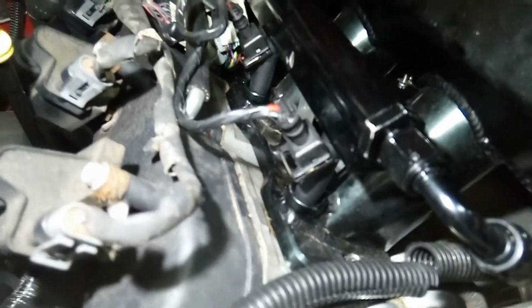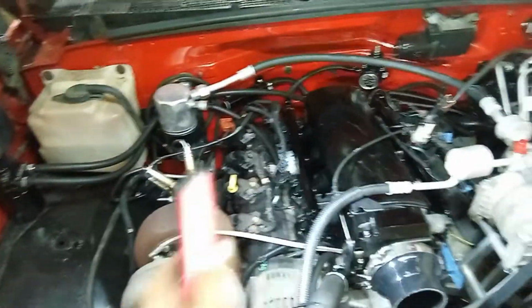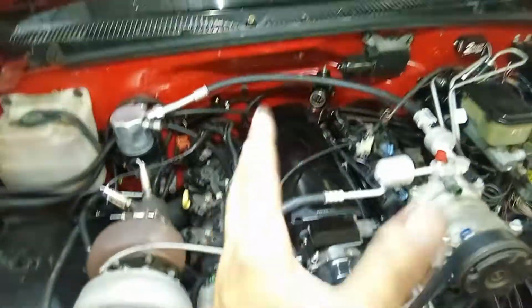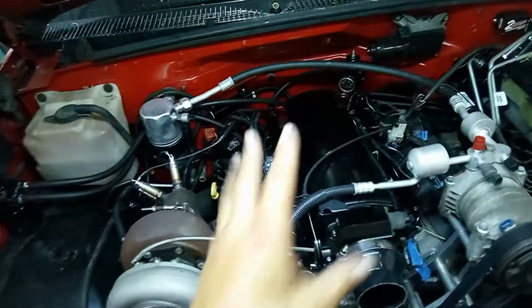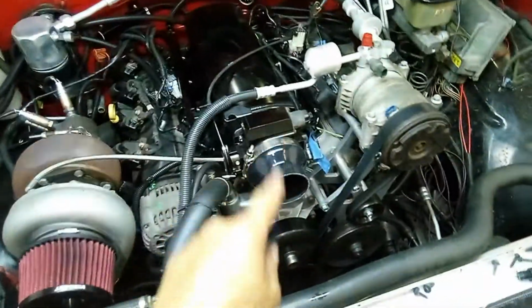Let me get a light in there so you can see. These are the EV1 style 60-pound injectors, the 630 cc a minute. These injectors will keep up with the 7 pounds I'm going to throw at this engine. So that was why I had done all that, and now I don't have to really mess with the mechanics of the engine anymore, other than I have to finish the duct work.